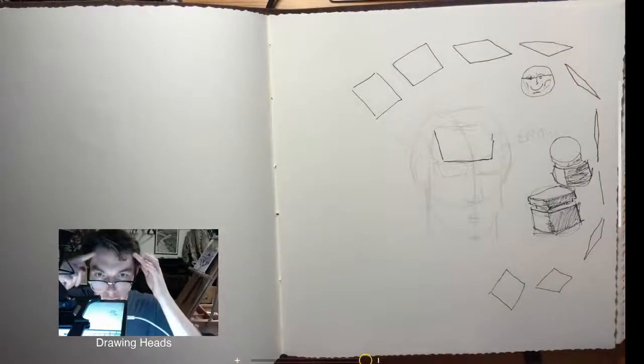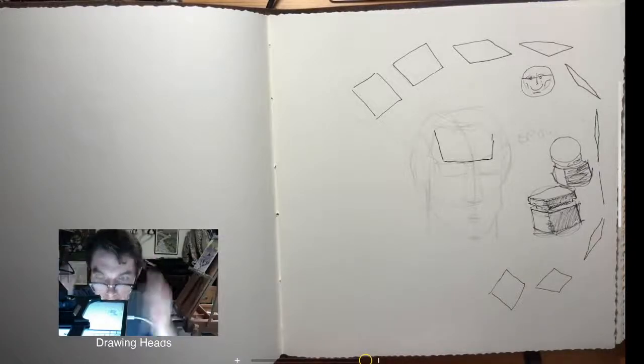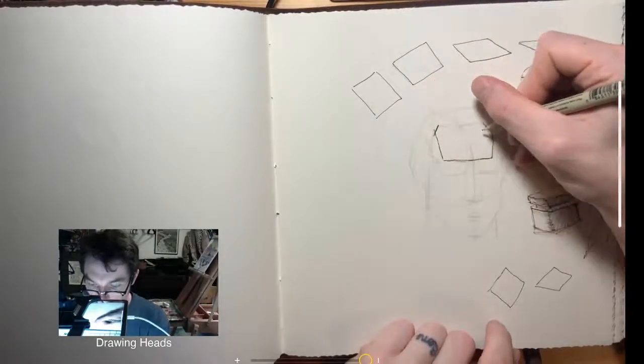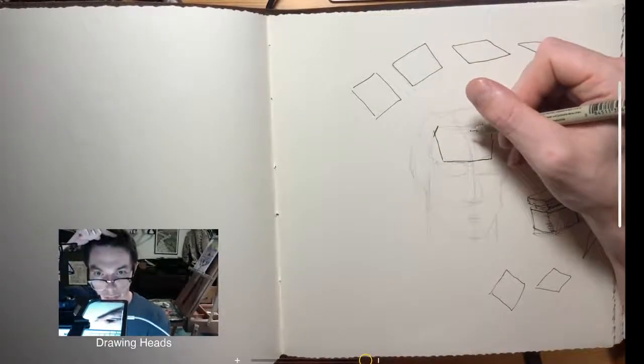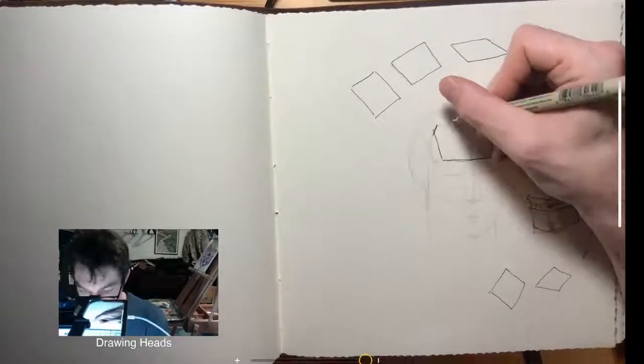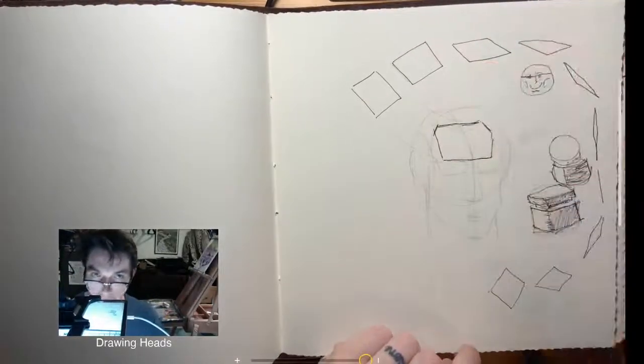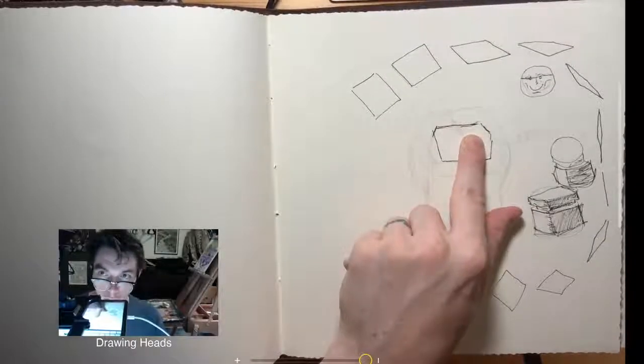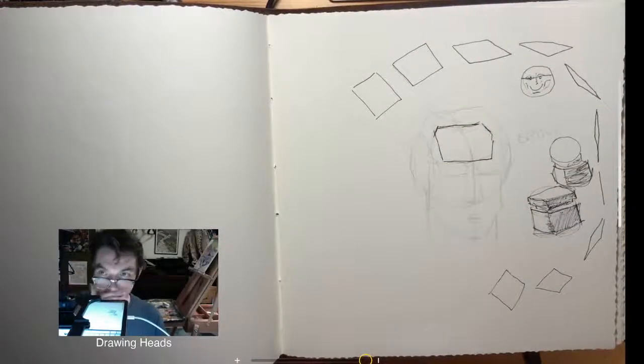And then it comes in at the top right here. So I'm going to come in a little bit, come in, and then pretty much straight across the top of the head. So here, there's my first plane. I've got one flat thing on which to shade it.